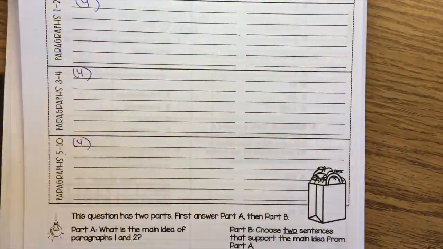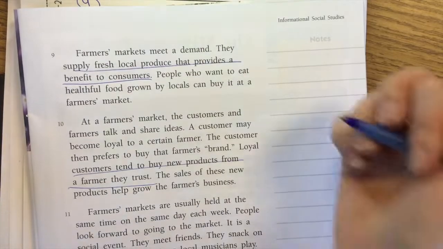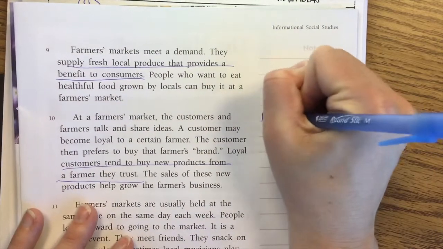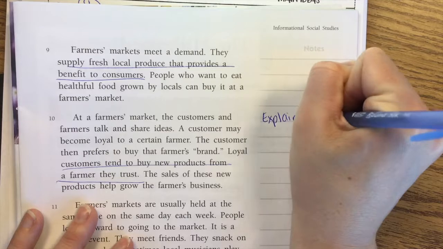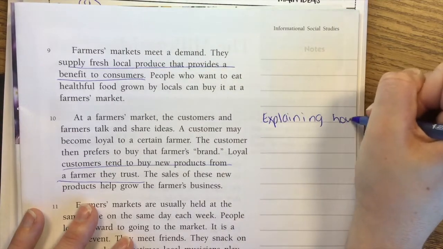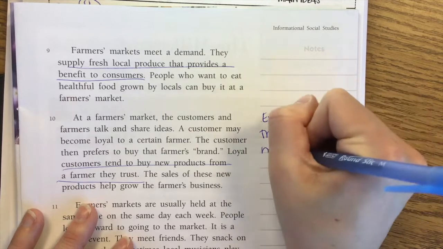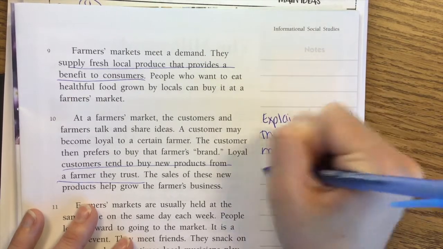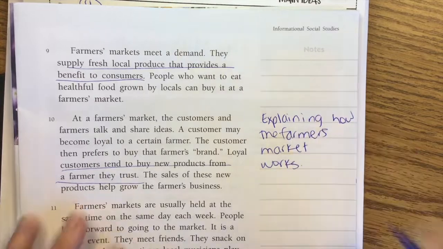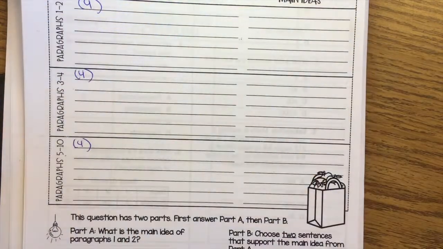So what they were doing was explaining how the farmers market works, which is the main idea. So go write the main idea right here. Go.